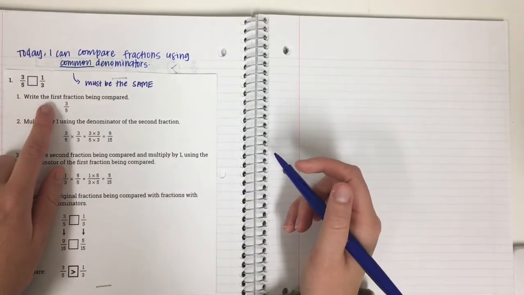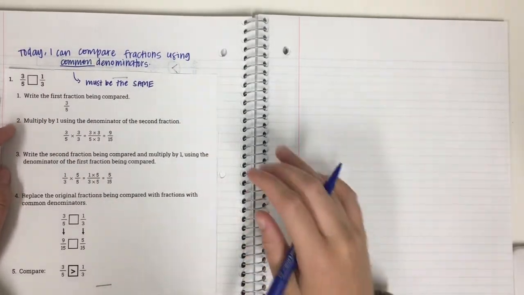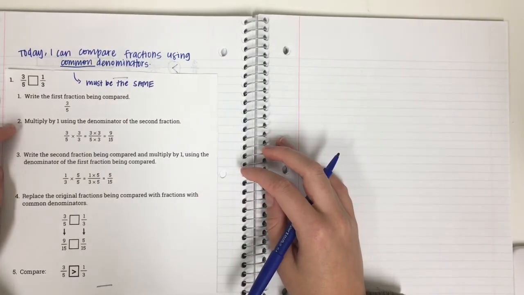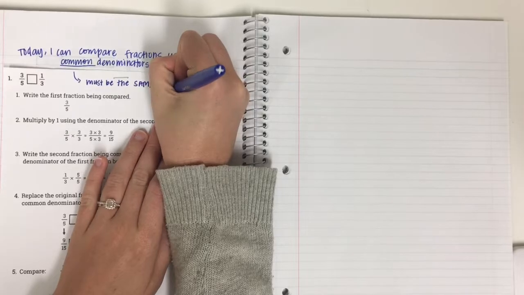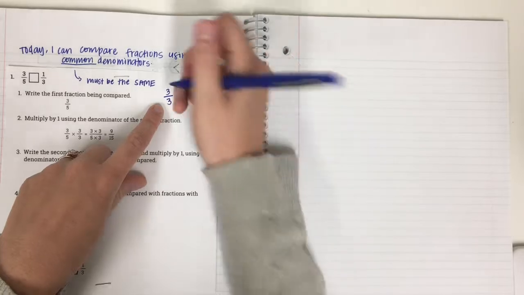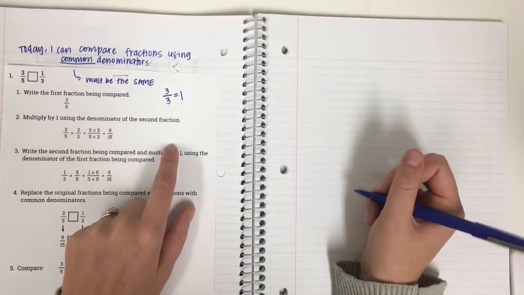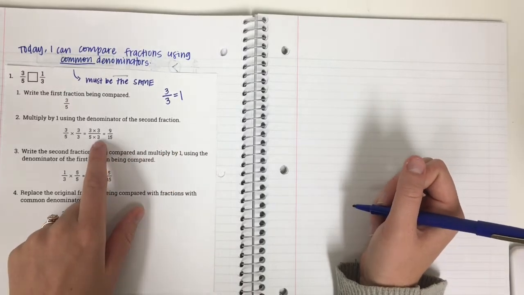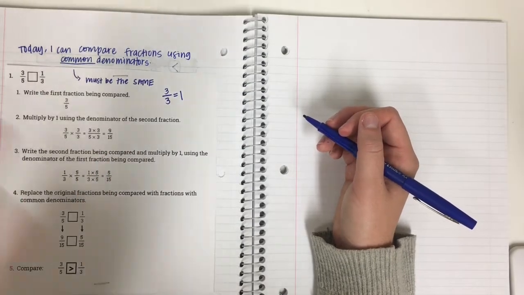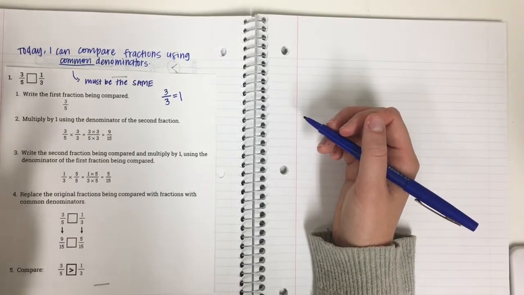So step 1 is to write the first fraction being compared. So we took 3/5 and we wrote it down, okay? Number 2, multiply by 1 using the denominator of the second fraction. Remember we learned that if the numerator and the denominator are the same, this is equal to 1. So when it says multiply by 1, it doesn't mean multiply by the number 1, right? Remember how we talked about how you can come up with any numerator and denominator that are the same, but for this one they give it to you, so you don't even have to really think. They're doing one step more than you.